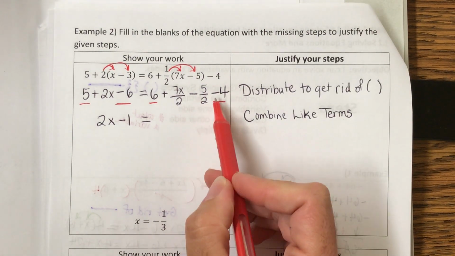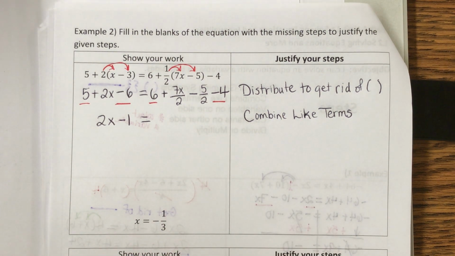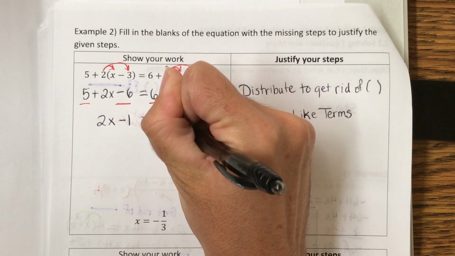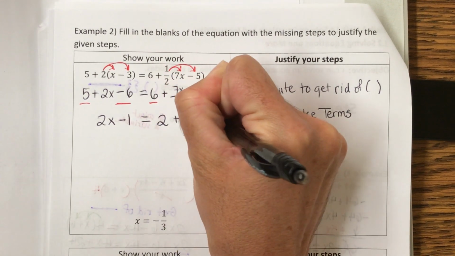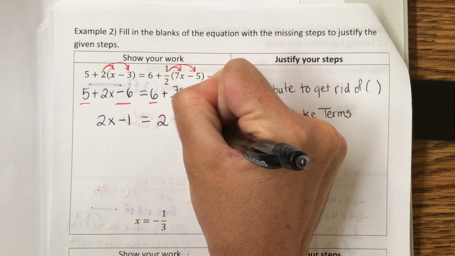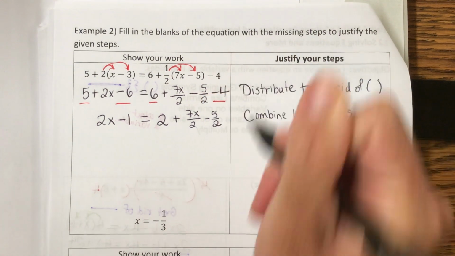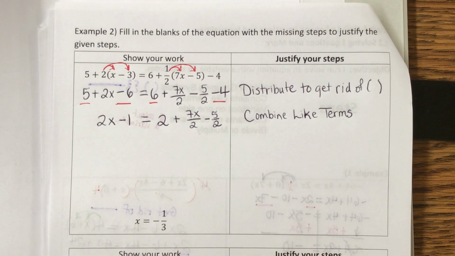Technically, negative 5/2 is a like term, but I'm going to treat it separately here in just a second. So this now becomes 2, because 6 minus 4 is 2, plus 7x over 2 minus 5 over 2. So I've combined my like terms.